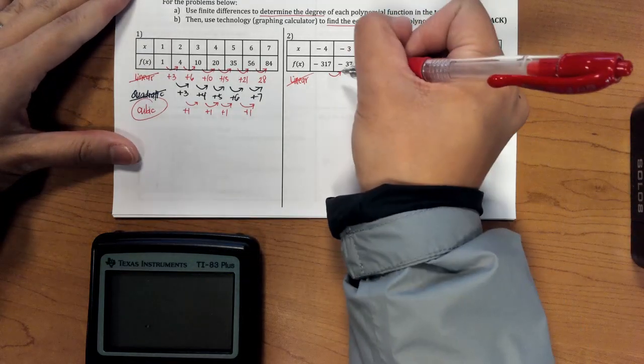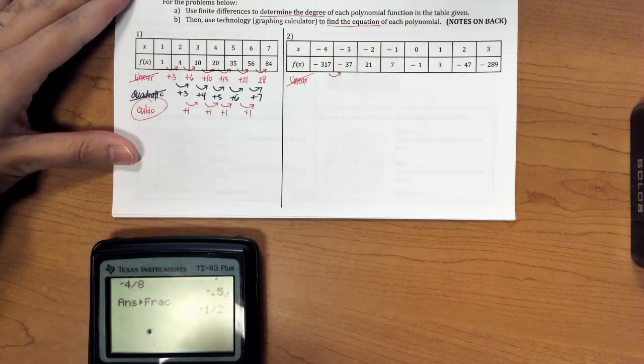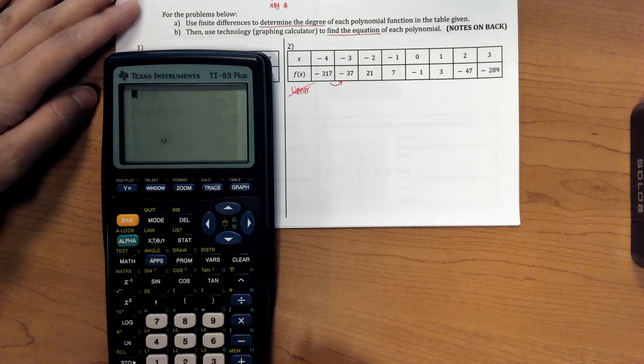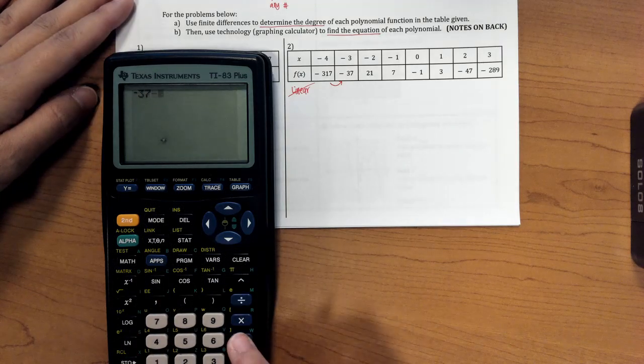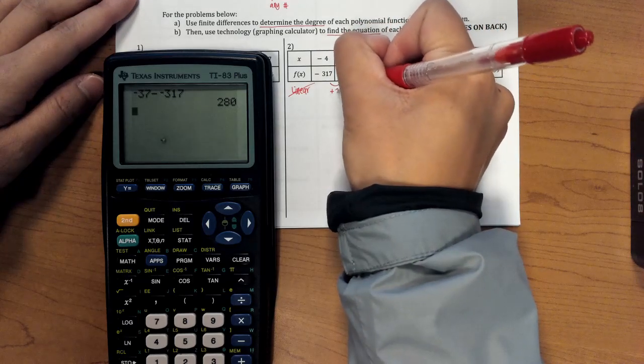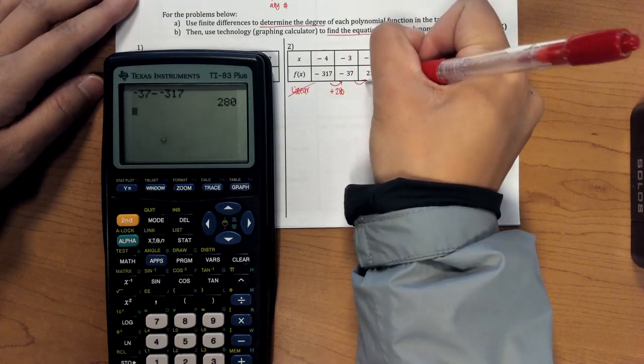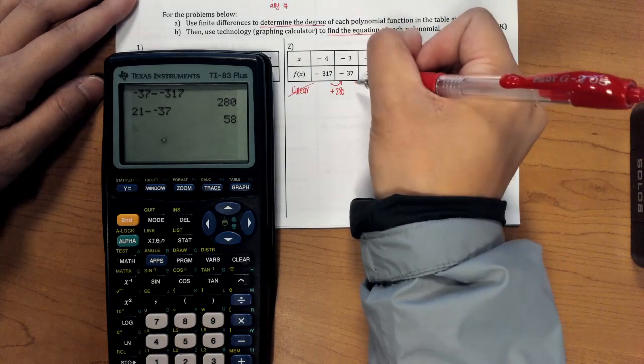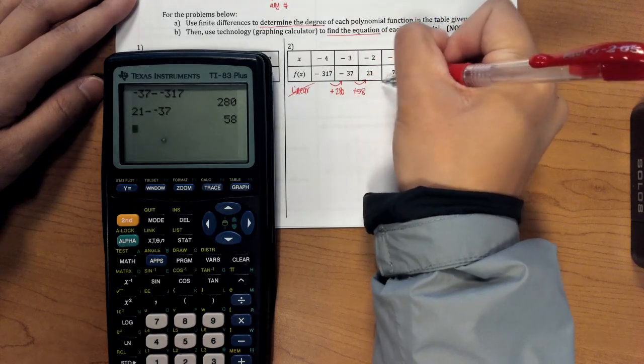Okay? So let's see. I'm going to do, we'll put it right here, negative 37 minus negative 317. That's positive 280. 21 minus negative 37. Plus 58.